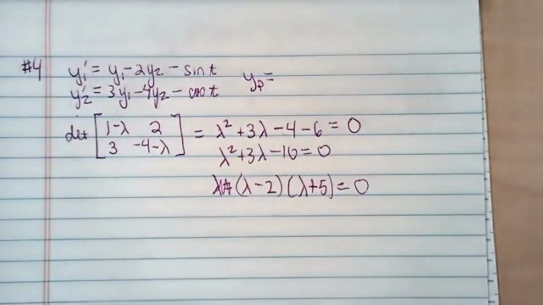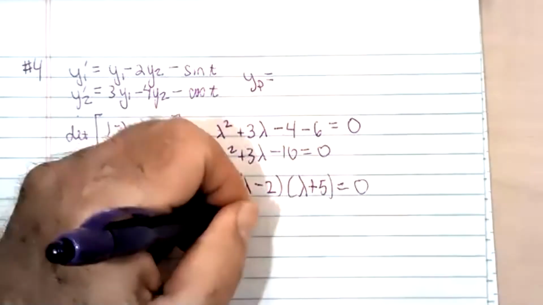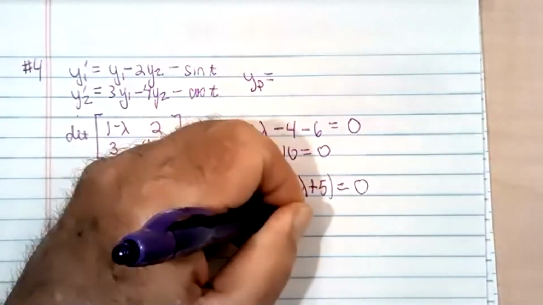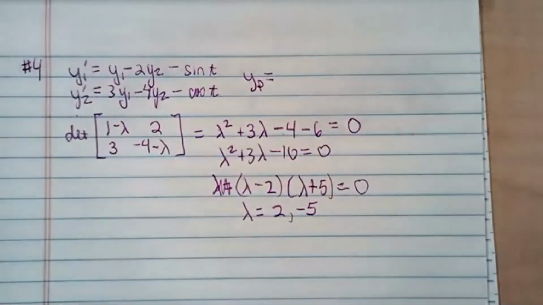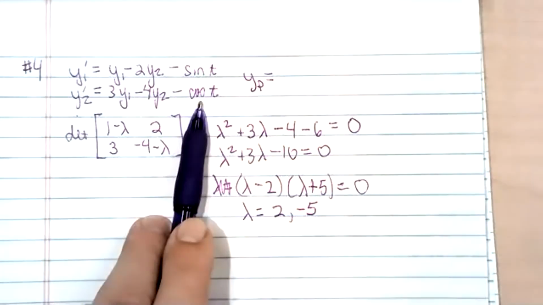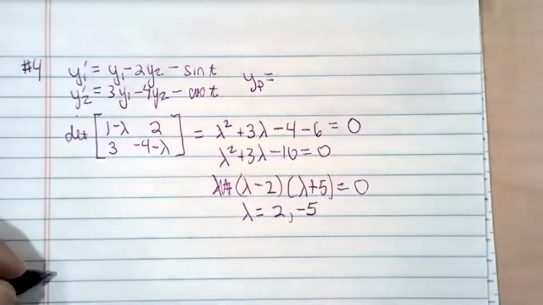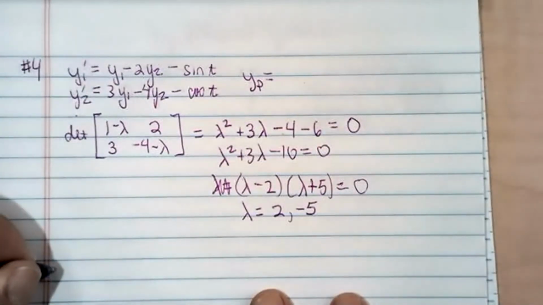So that factors, and therefore the eigenvalues are 2 and minus 5, meaning e to the 2t and e to the minus 5t are the basis functions. And I'll have those multiplied by some vector. But the point is, there's no sine or cosine. So we're okay to jump ahead here a little bit to find yp.